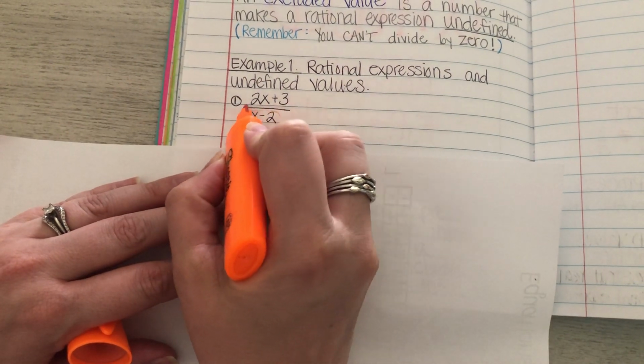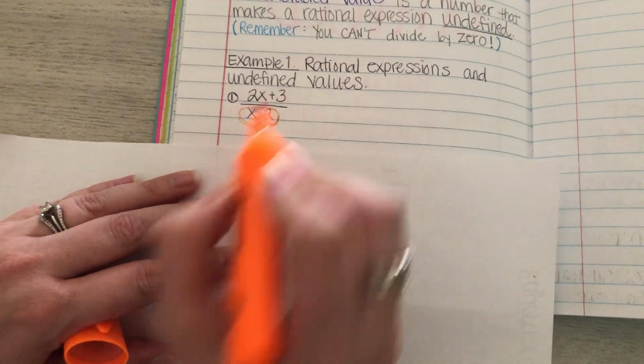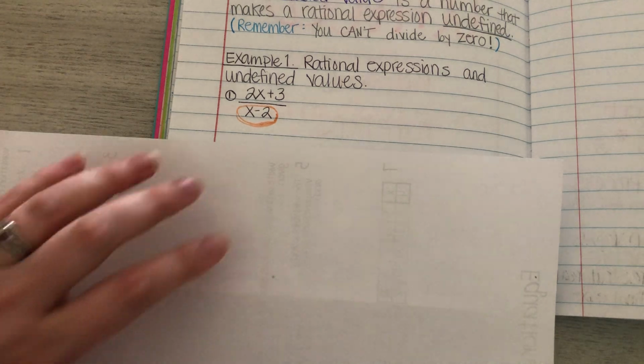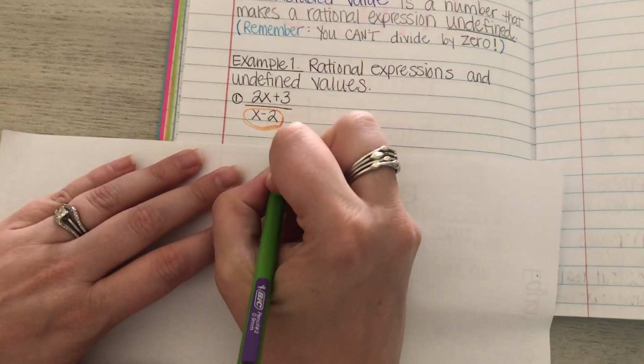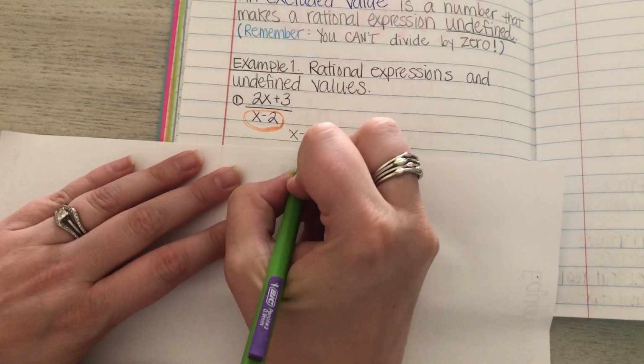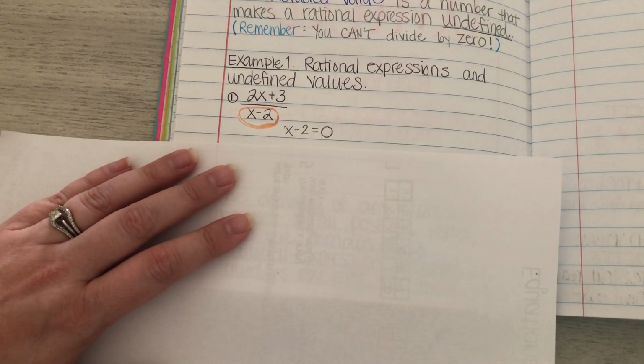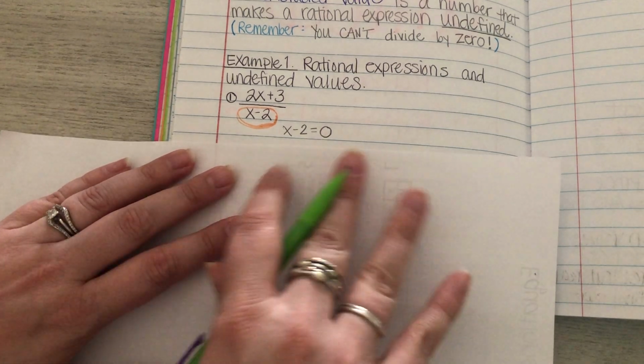So let me go ahead and circle that for you. This is the part that I need to know when it's going to be 0. So I'm simply going to take my x minus 2, and I'm going to set it equal to 0. X minus 2 is already a factored polynomial, so I can just go ahead and do this.